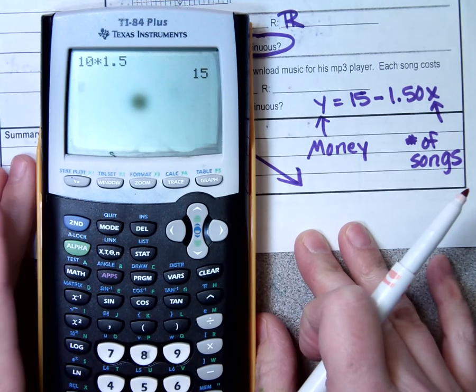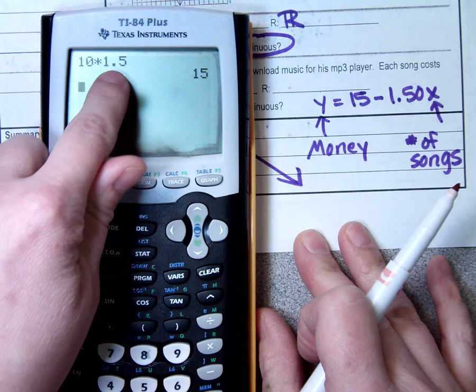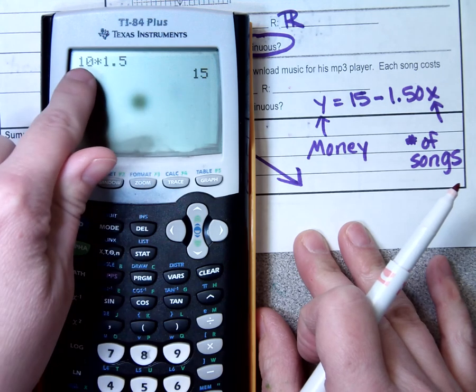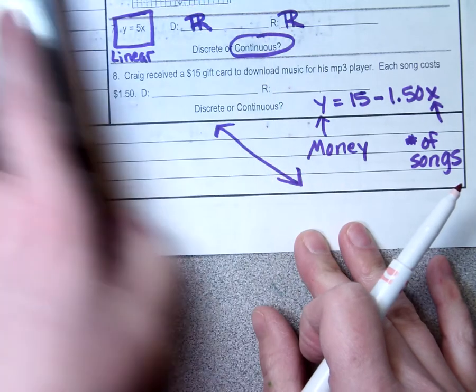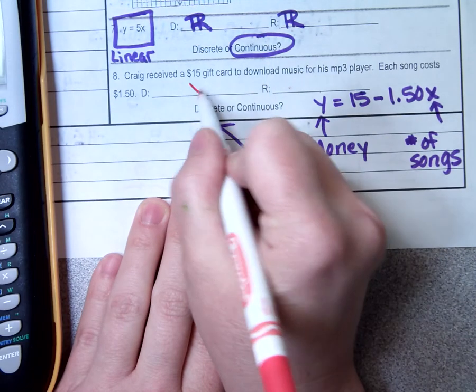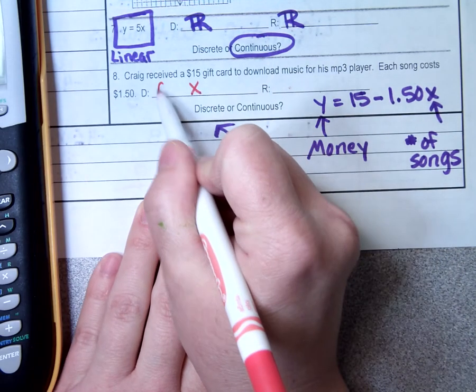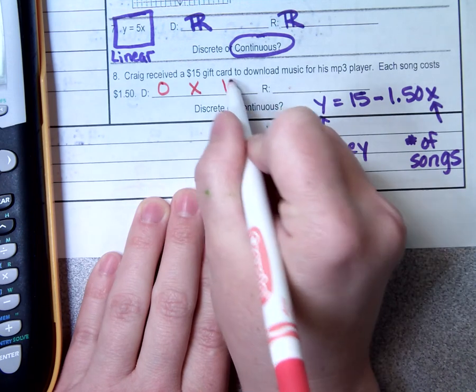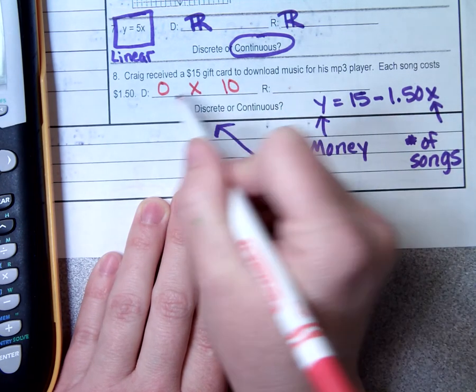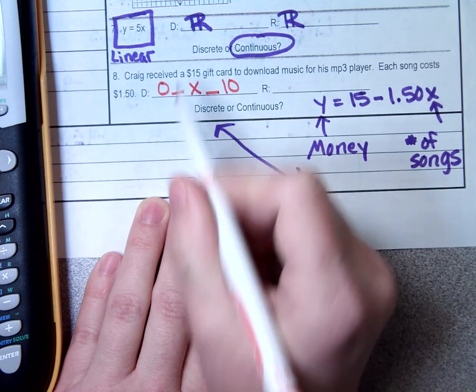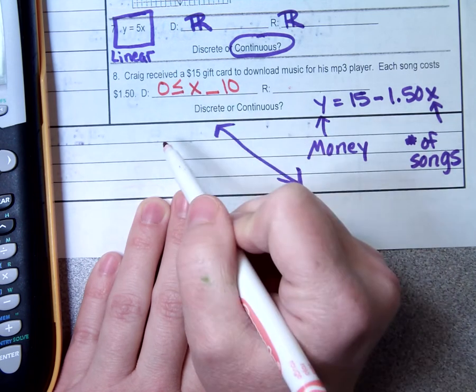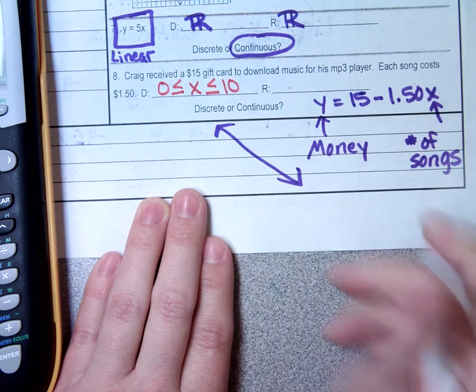I'm just showing you here that if each song is $1.50, I can buy 10 songs, and that uses up all $15. So my domain, my x's, I can buy 0 songs all the way up to 10 songs. So I can equal the 10 and equal the 0.